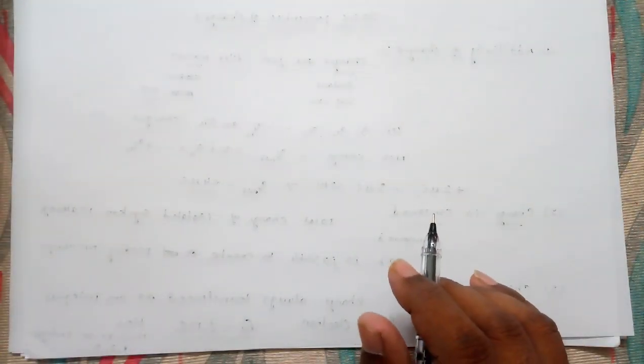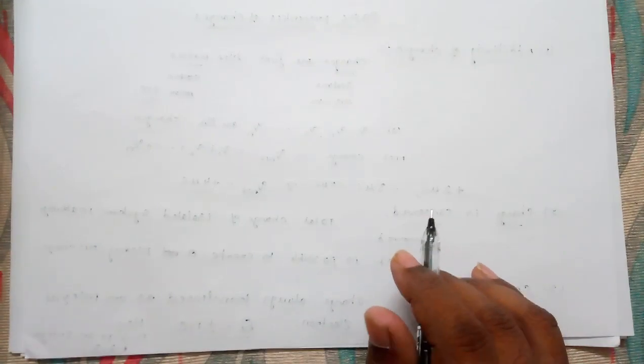Here we can understand with one example.